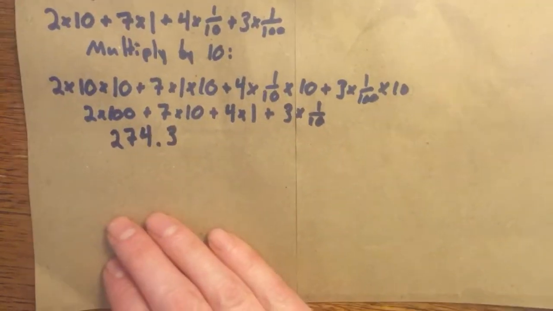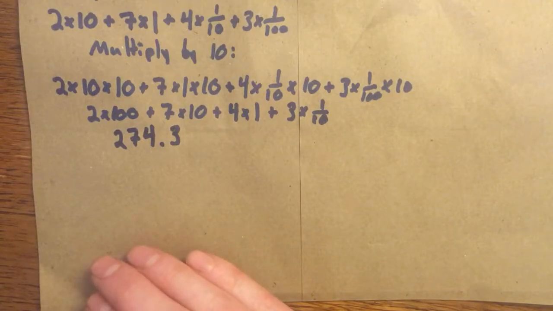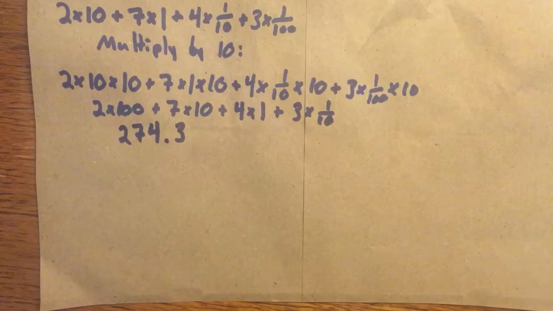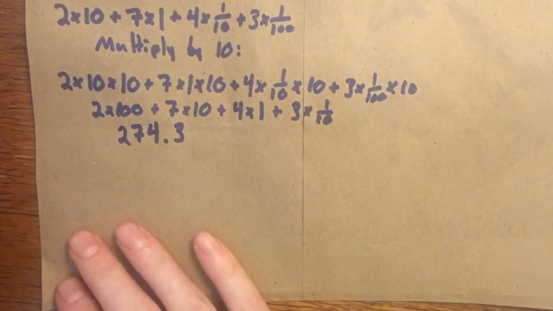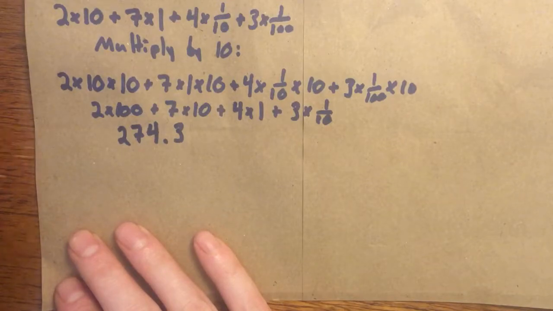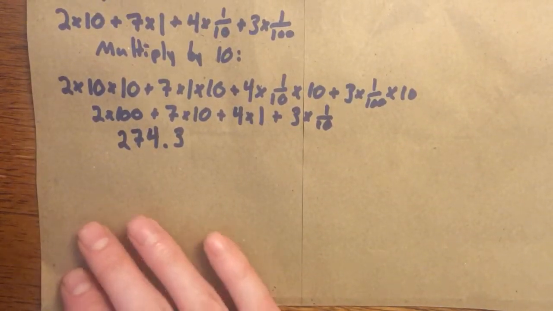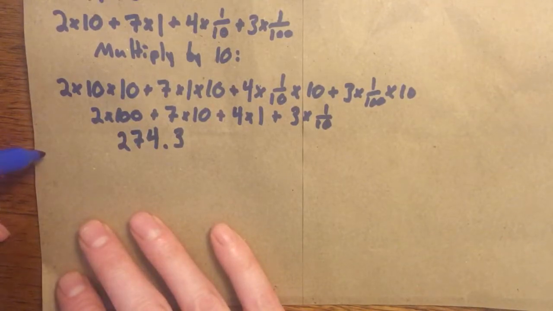Well, that's very well, you say. Well, what else can we do with that? Well, one interesting thing you can do is you can take just some arbitrary number, if it's a repeating decimal, and figure out what the fraction form of that is.